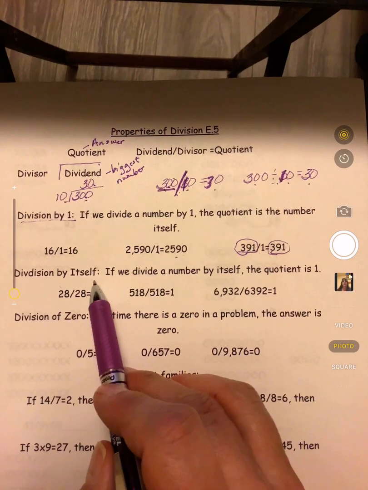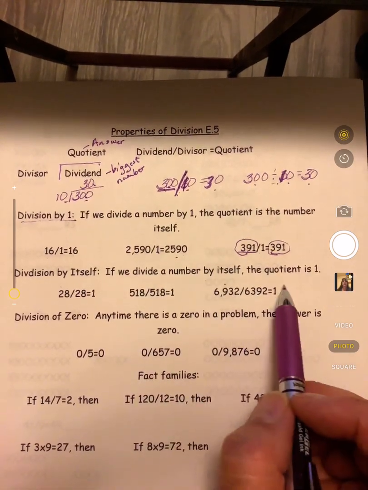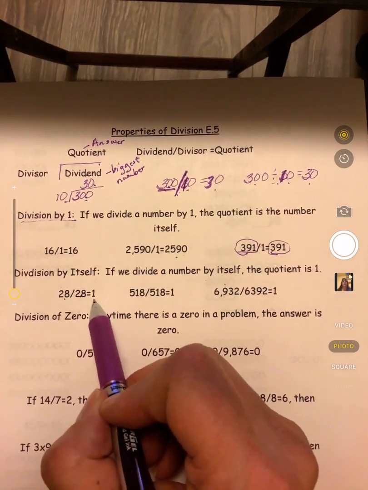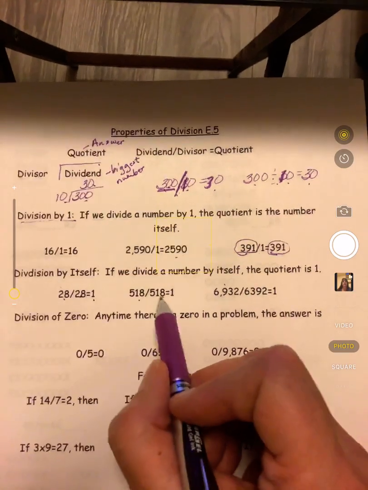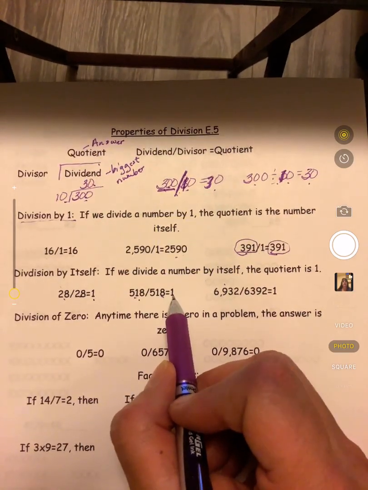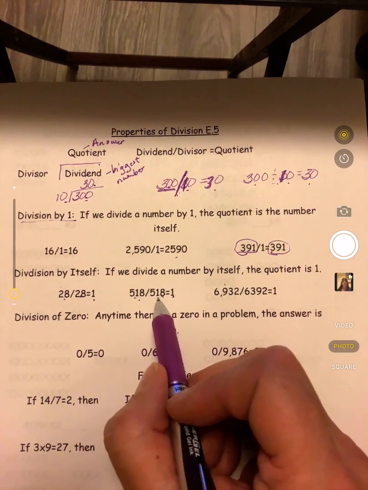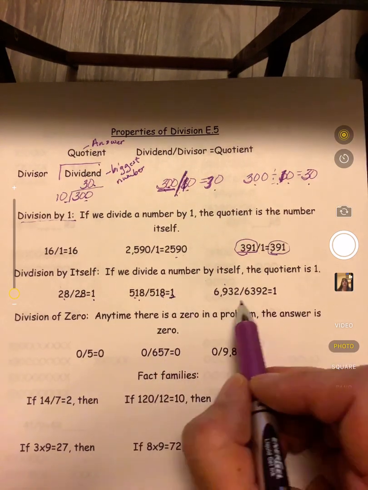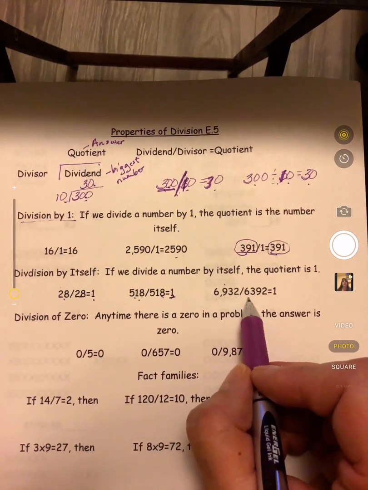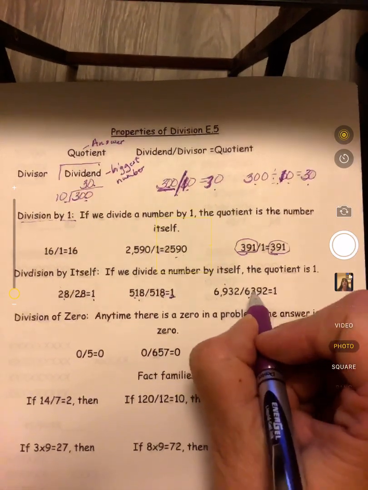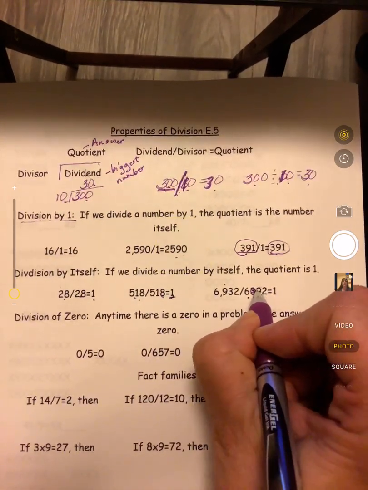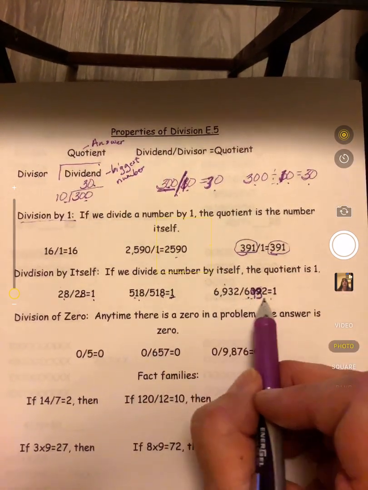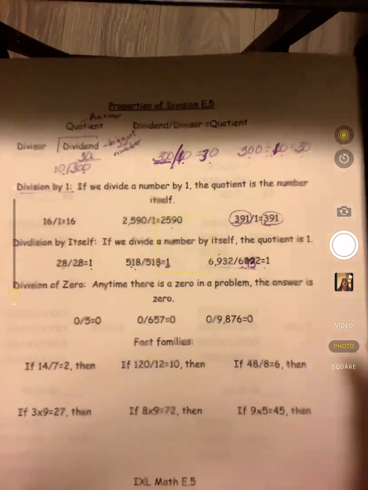Now, division by itself. If we divide a number by itself, the quotient is 1. So 28 divided by 28 is 1. 500 divided by 500 is 1. So when you see the same number, you know your answer is going to be 1. 518 divided by 518. 518 can only go into itself one time. 6,932 divided by 6,000. Whoops. That should be 6,932 divided by 6,932 equals 1. These numbers have to match. Sorry about that.